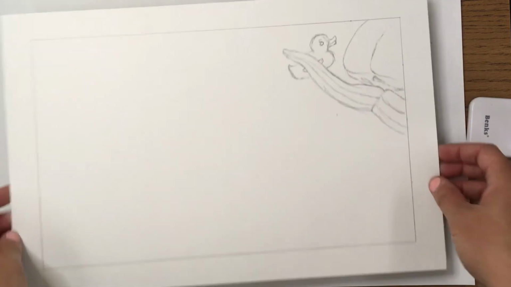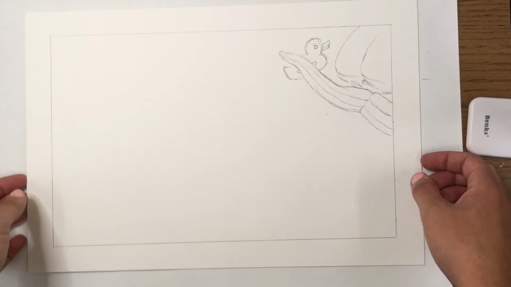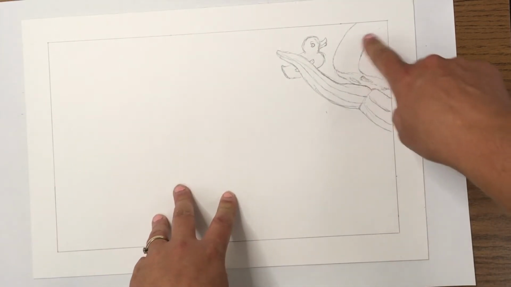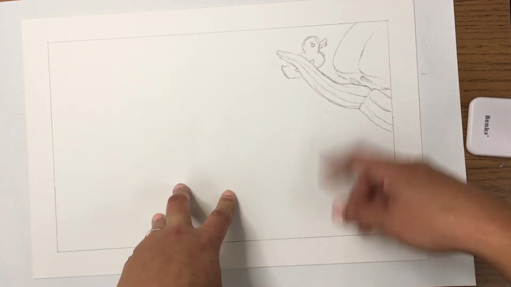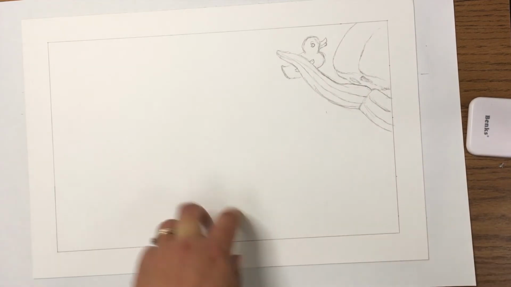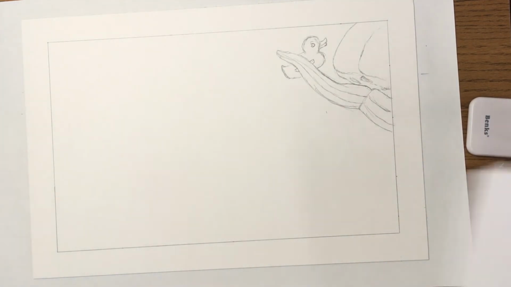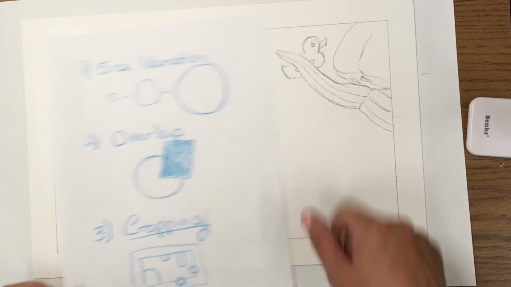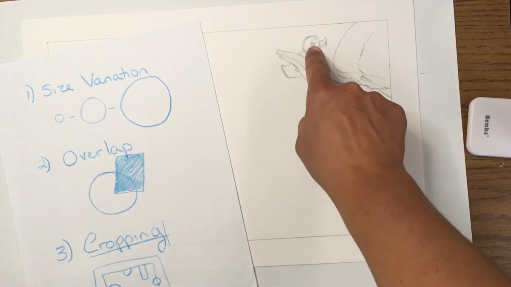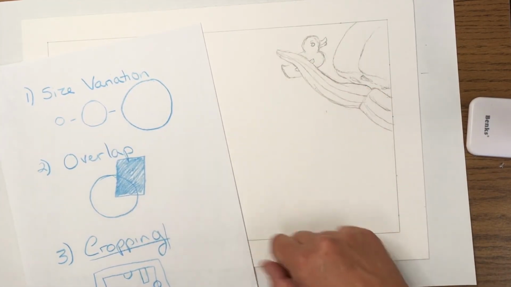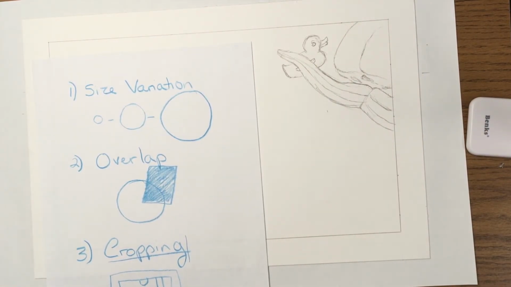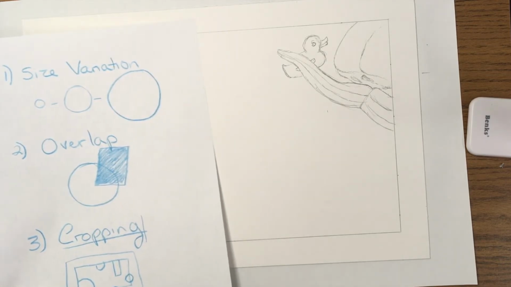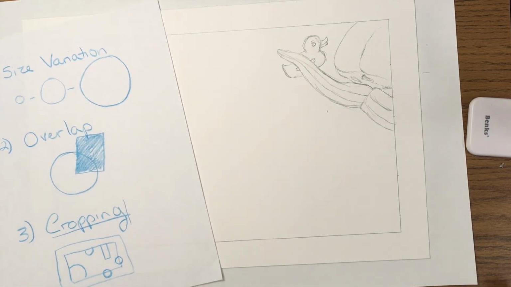All right, I've already started another one over here for a class sample that includes things like, okay, I've got this cartoon plastic nose and handlebar mustache, I've got a little rubber ducky, and right here just in this section, I've already got all three of my required elements, right? My size variation, big versus small, I've got an element of overlap, and I have an element of cropping. It's just that simple.